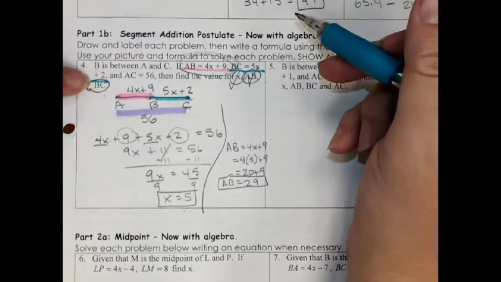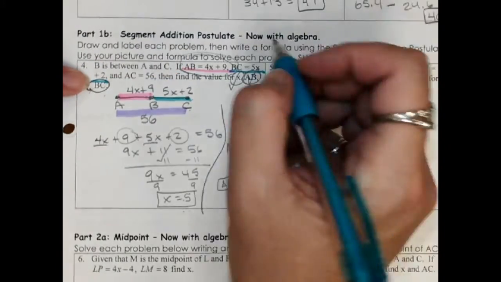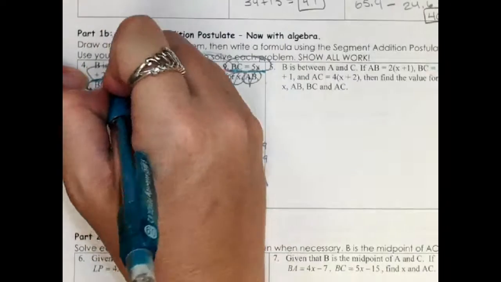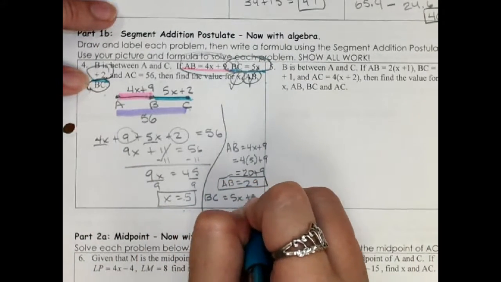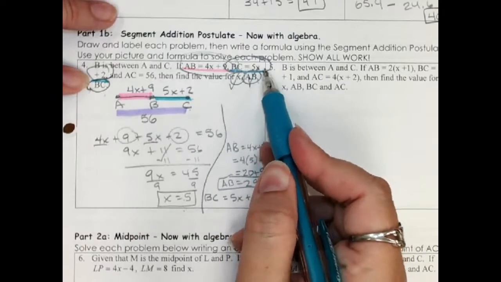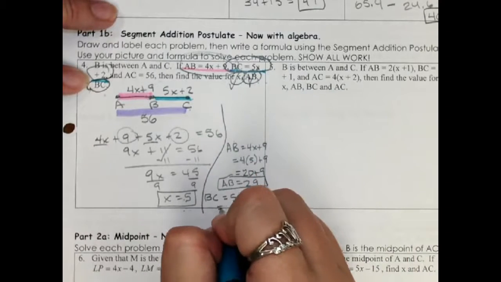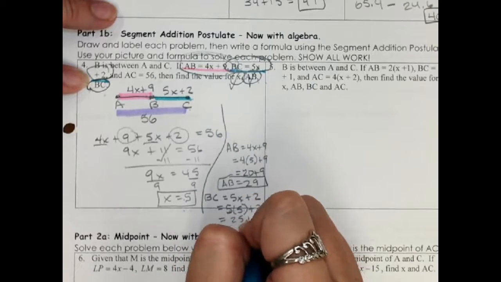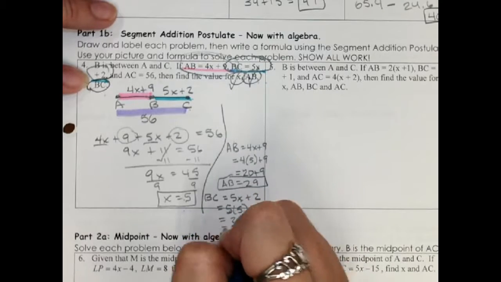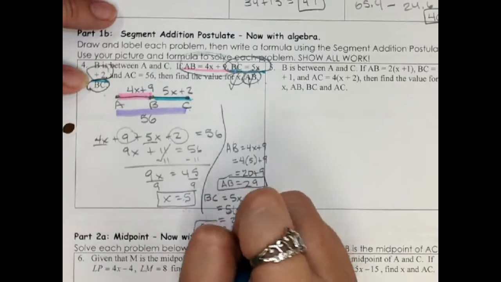Look, I've got another one I've got to find. I've also got to find BC. That's this one right here that continues. BC equals 5x plus 2. That's what I copied from up there. And I plug this in. 5 times 5 plus 2, 25 plus 2, 27. BC is 27. I'm going to check it.